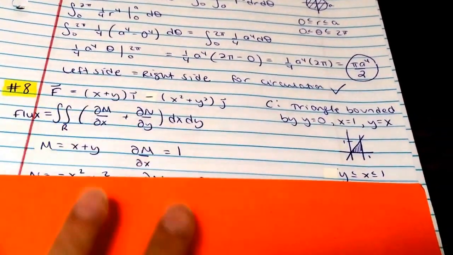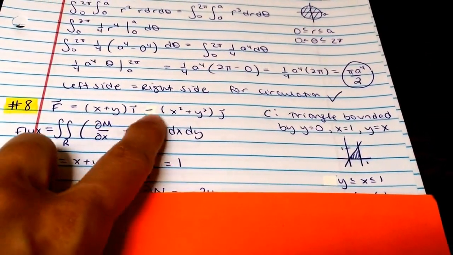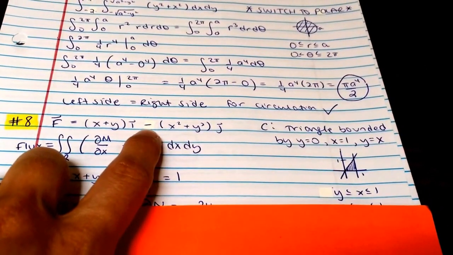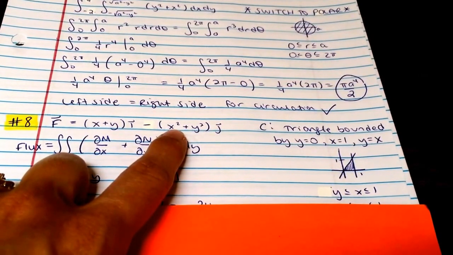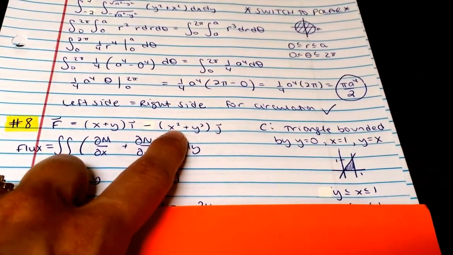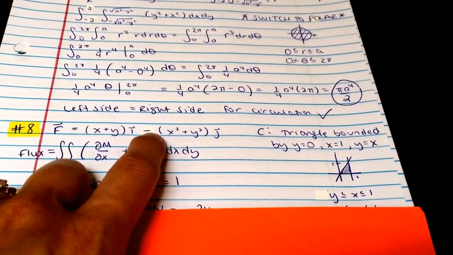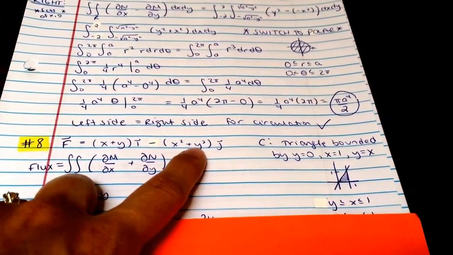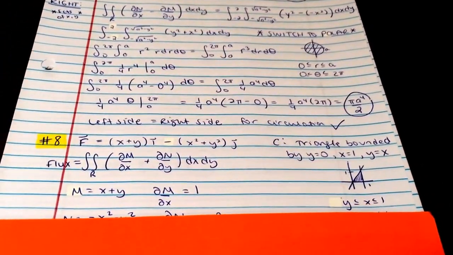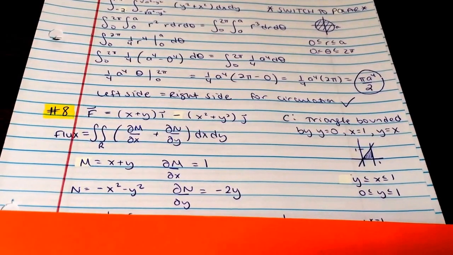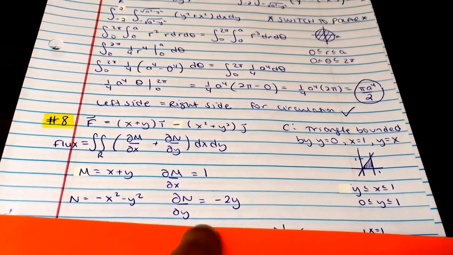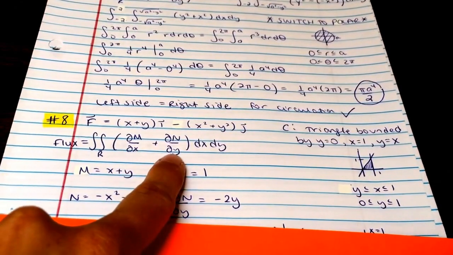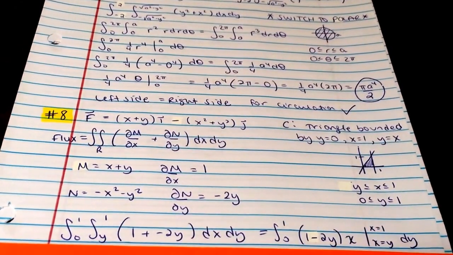So I'm going to first, this is my M, this is my N. But be careful here. This negative has to get applied to this N. So the N is not x squared plus y squared. The N is actually negative x squared minus y squared. So be really careful on the signs. Okay, so here's my M. Here's my N. Take the derivatives, M with respect to x, N with respect to y for the flux.